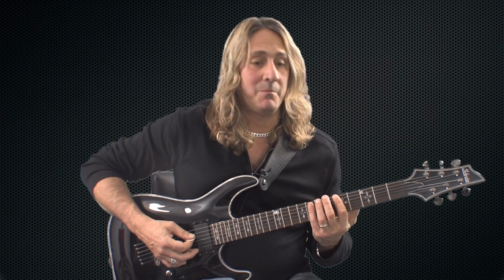So this goes from the first minor pentatonic scale in the key of A to the second to the third scale. Here it is a little bit more up to speed.